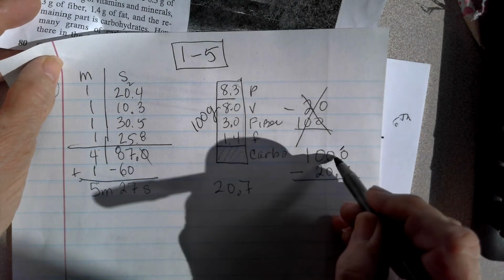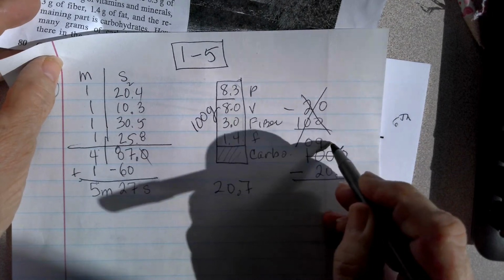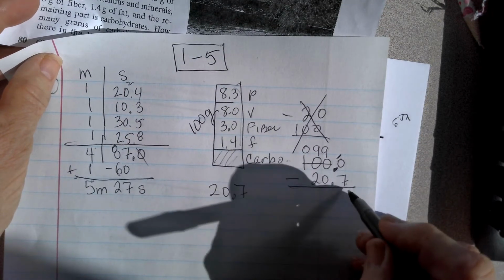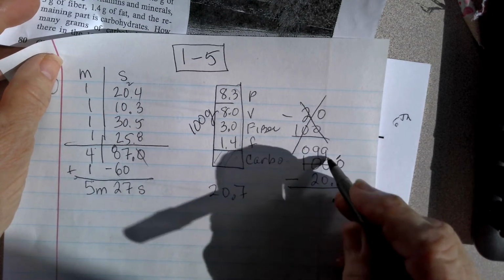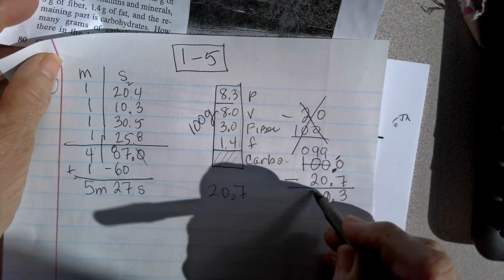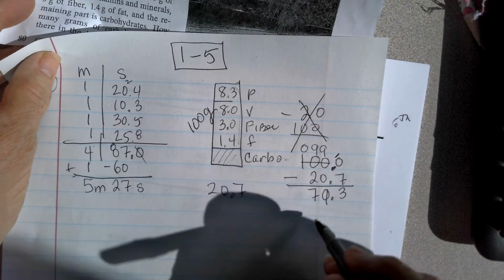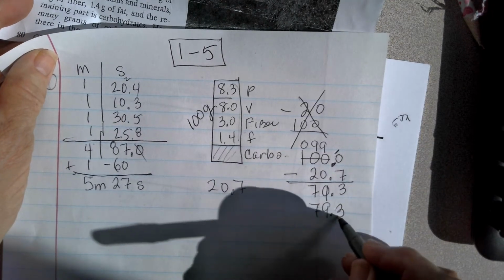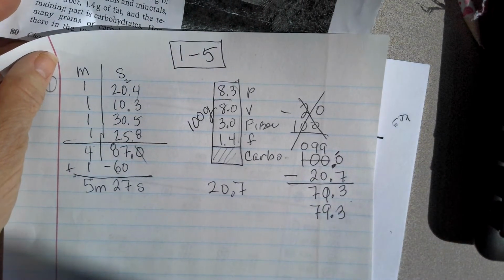The 100. And so it becomes 0, 9, 9. And then you could subtract. 9 minus 0 is 0. 9 minus 9 is 0. 9 minus 2 is 7. So I'm going to clean that up a little bit. 79.3. And again, those mixed up answers are on that paper.